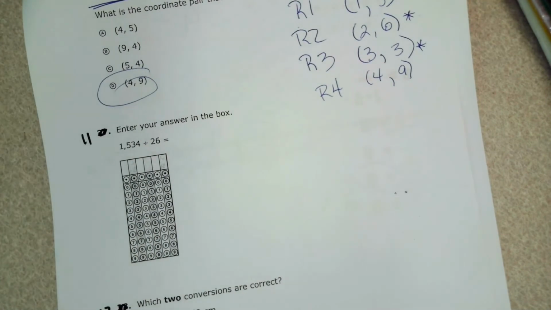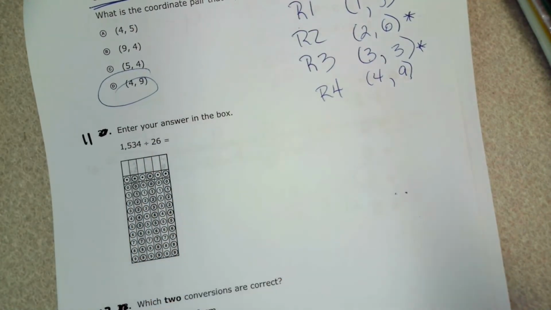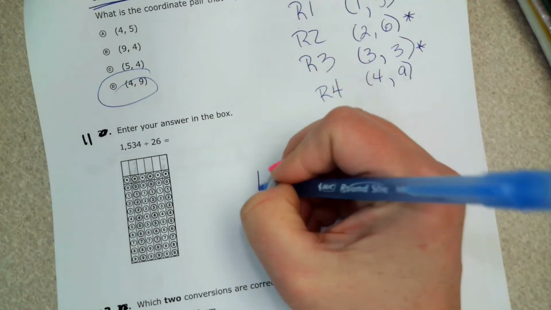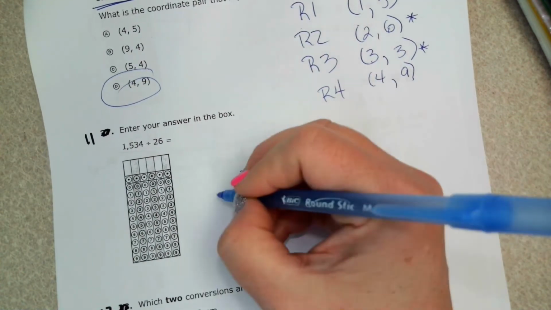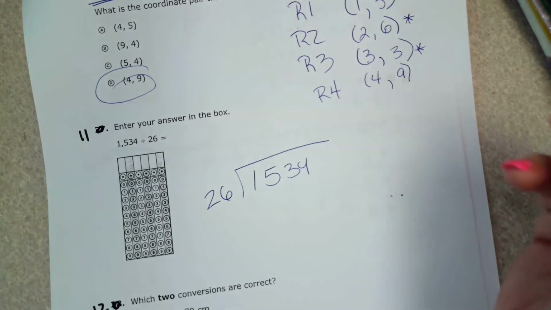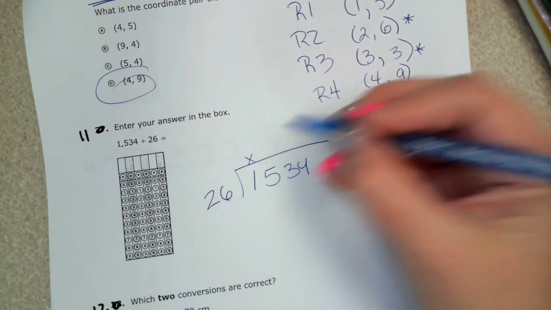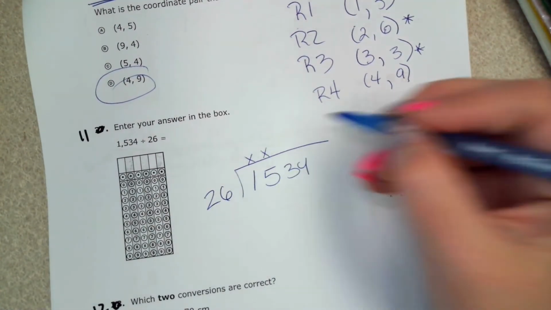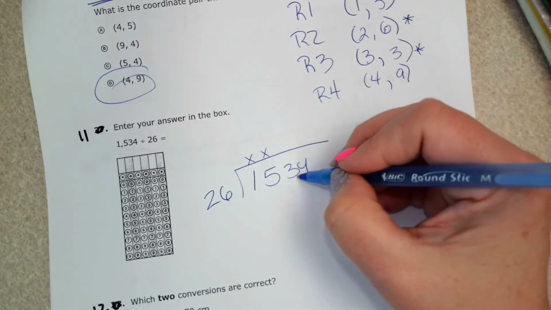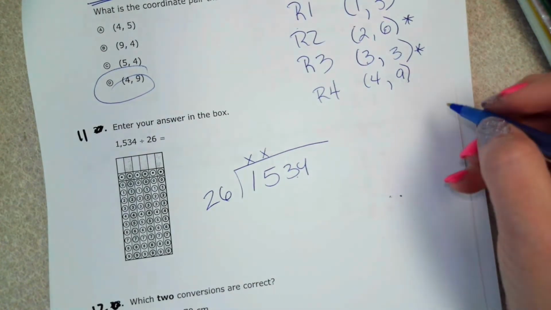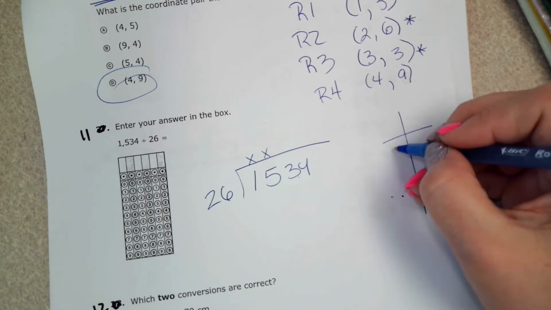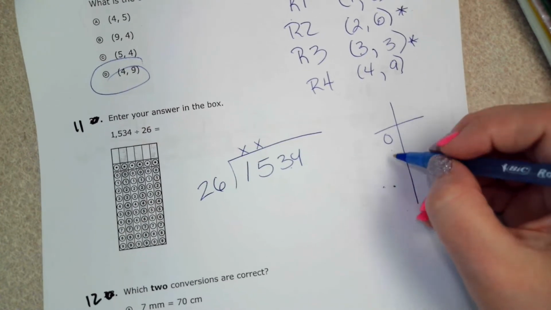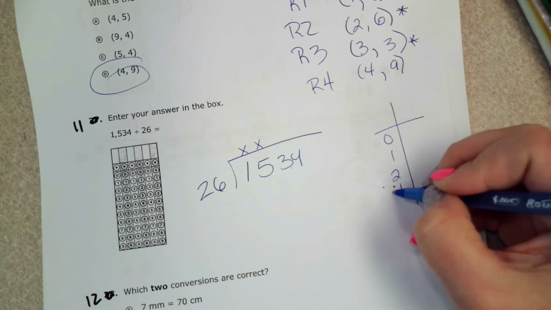Number 11, enter your answer in the box. Okay, this is division. 1,534 divided by 26. 1 cannot be divided by 26. 15 cannot be divided by 26. 153 can. 26 is not something I know by heart, so I am going to make a little T-chart. It goes through 9.